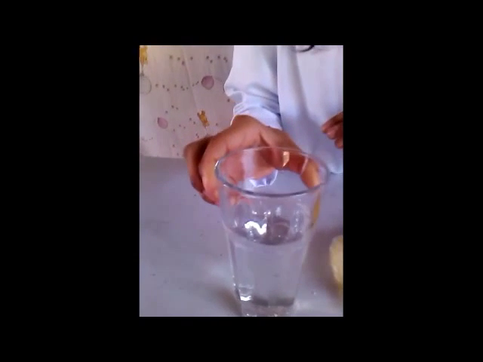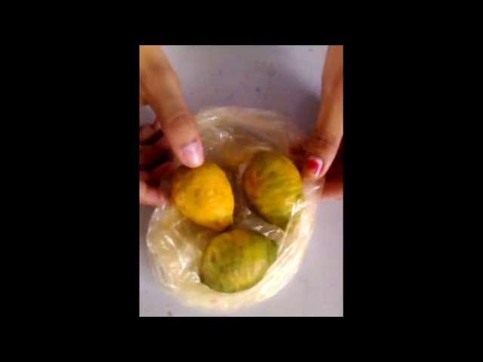First, we are going to prepare our materials. We have a glass of water, a lime or a lemon, a coin, a scrap of paper, and a scissor for cutting. And now, let's proceed to the procedure.